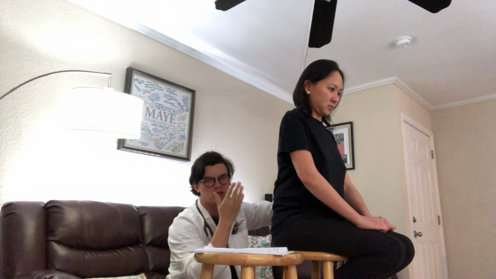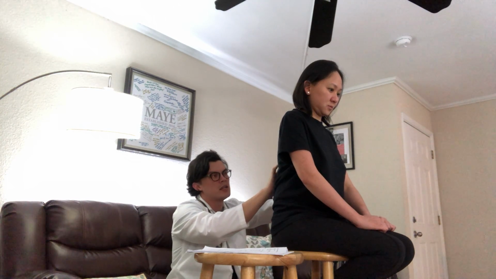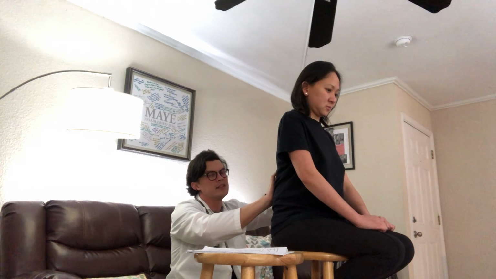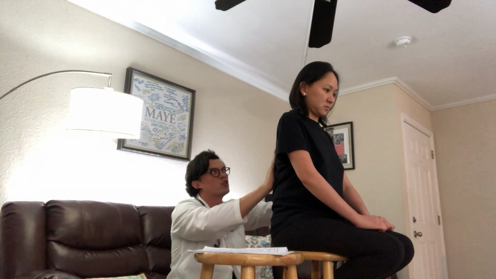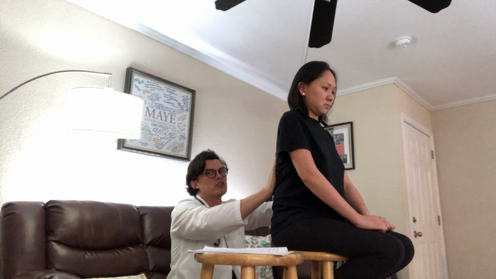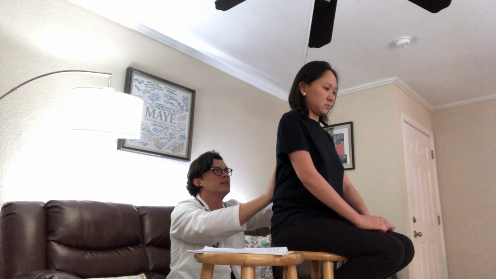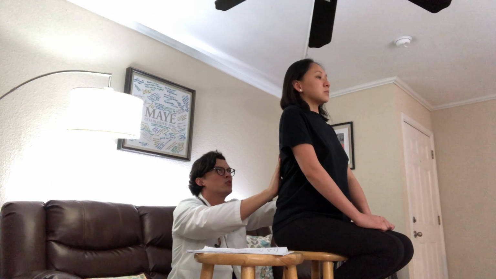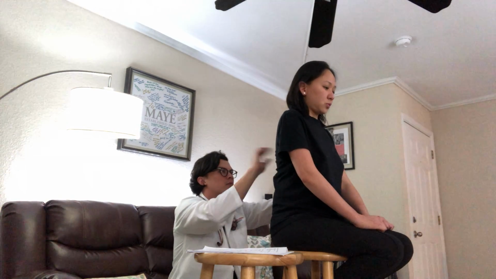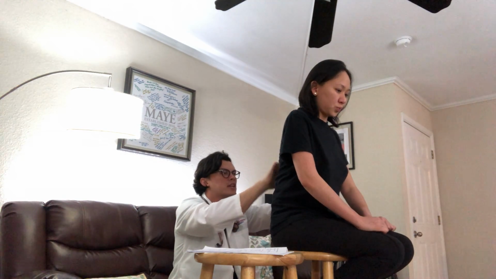So from where the sound changed, that's where you will mark it, and then you ask the patient to breathe normally, and during exhalation, you ask her to hold her breath. Inhale, and then when you exhale, hold your breath. From the 10th rib, you check as well.